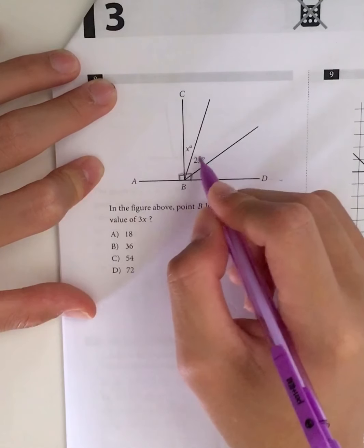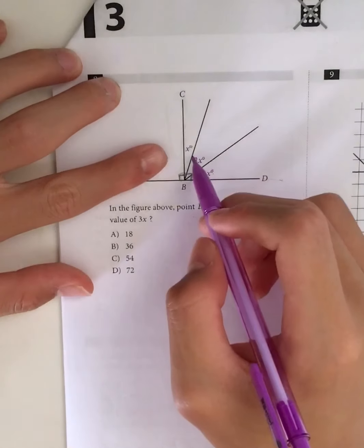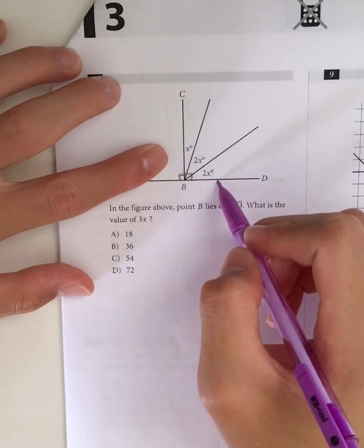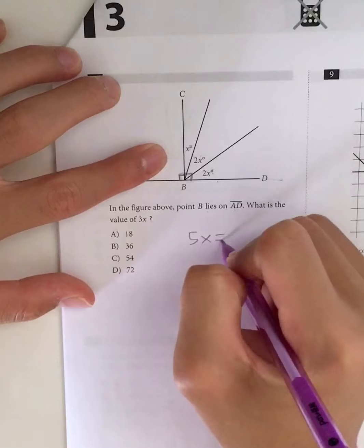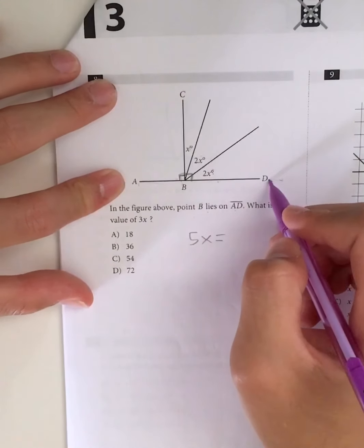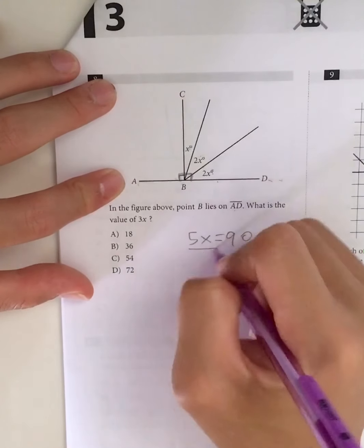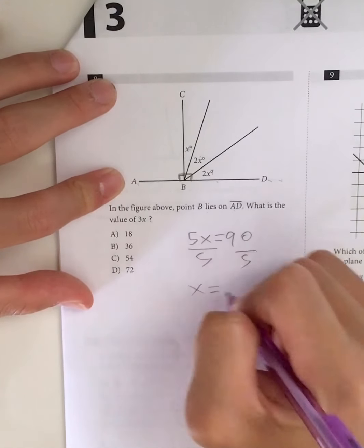That means 1, 2, 3. When you add all of these 3 angles, they'll be supplementary. So let me just add them up. x plus 2x plus 2x is 5x, which is equal to what? What's 180 minus 90? Because a straight line is 180 degrees minus this 90-degree angle. That's 90. Divide both sides by 5. The value of x is going to be 18.